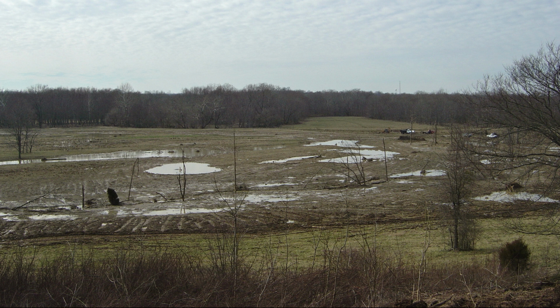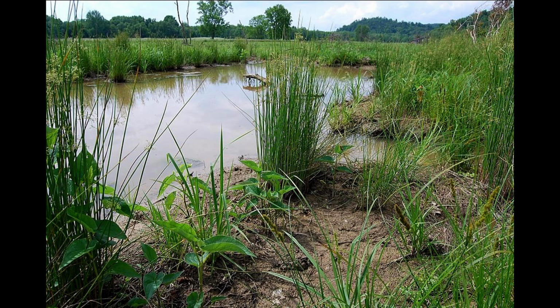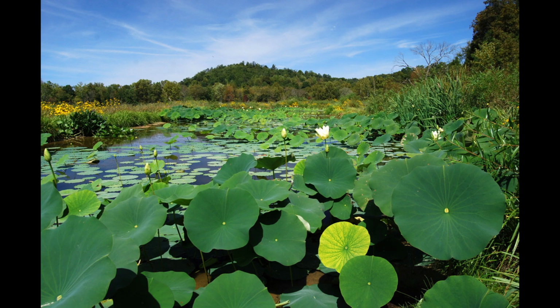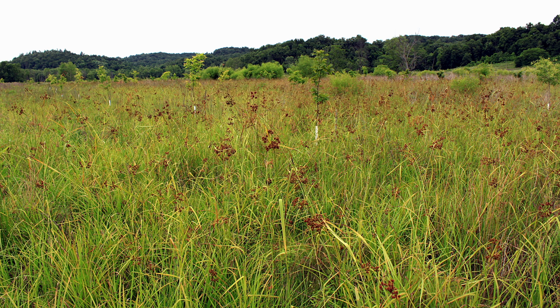You can see how the site is holding water 1 month after construction. This is one of the many wetlands that was built, 1 year after construction. Here's one of the many emergent wetlands that we restored at Dix River. American lotus, which is a native species, was planted in this wetland. Wet meadow wetlands have developed in what was a cornfield for many years.